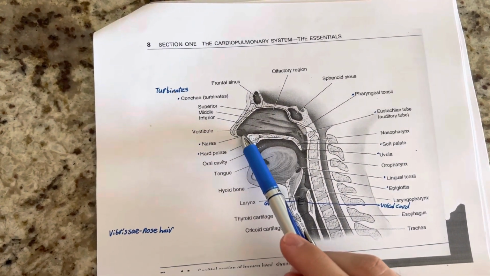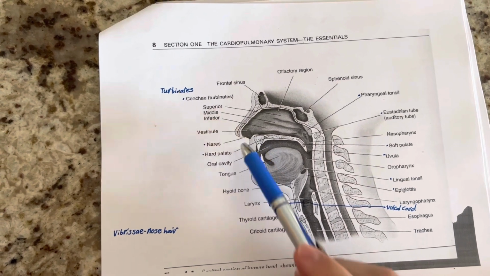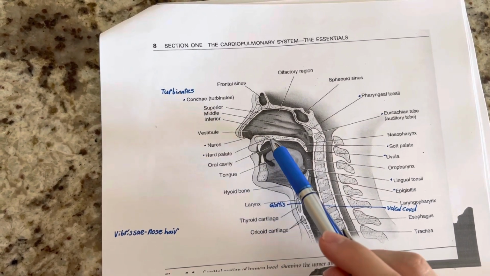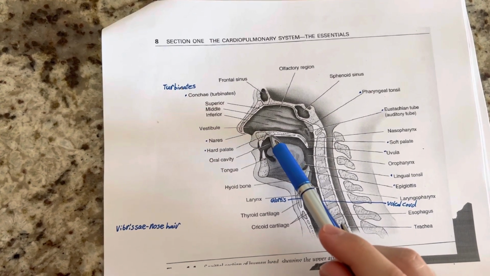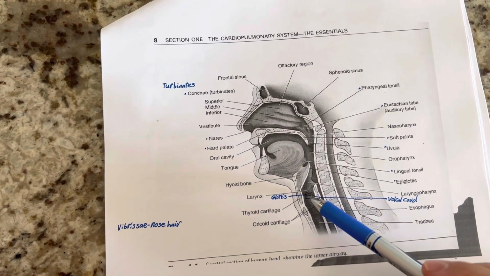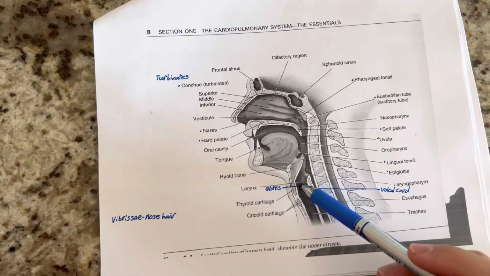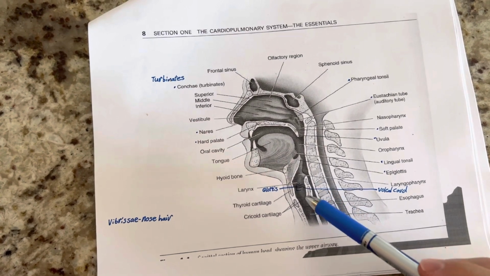This is the nares. Hard palate. This is the glottis.